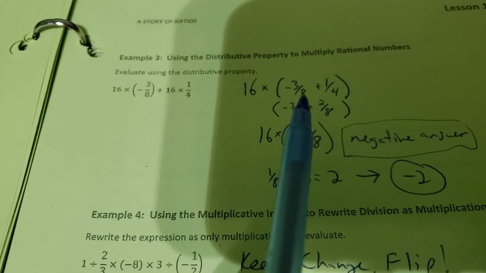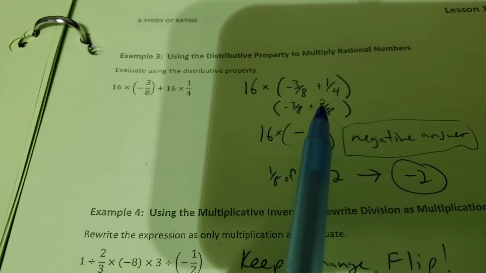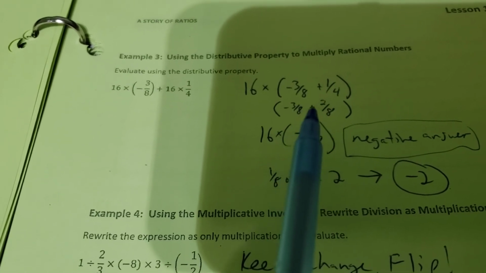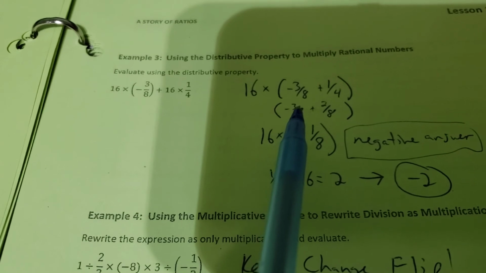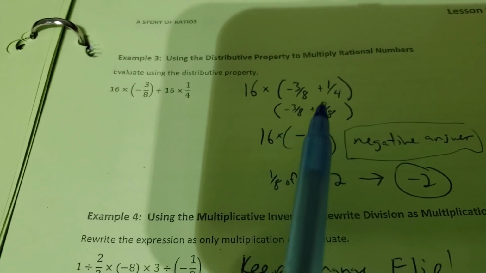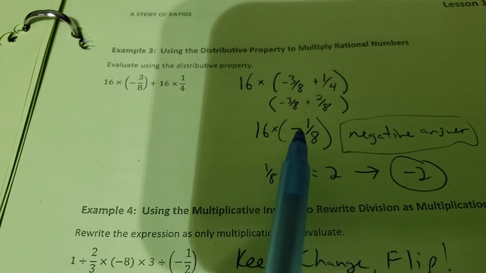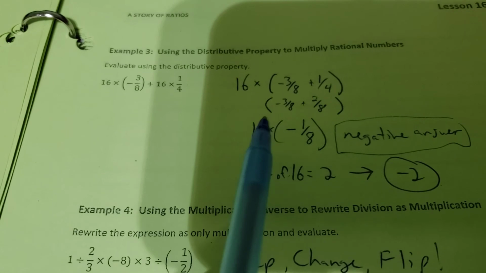Well, if I take a negative 3/8 plus a 1/4, I can actually work with that real quick and make that 1/4 turn into 2/8. That way I have common denominators to work with. A negative 3/8 plus a positive 2/8. More negatives than positives, and 3 minus 2 is 1. So negative 1/8 is what I get if I put those fractions together.